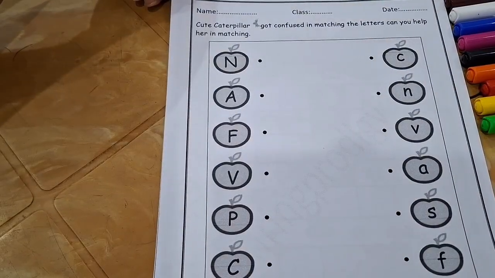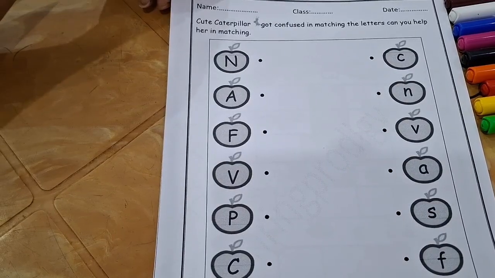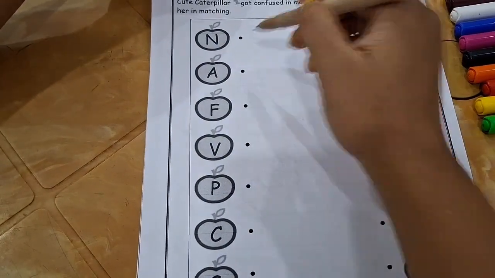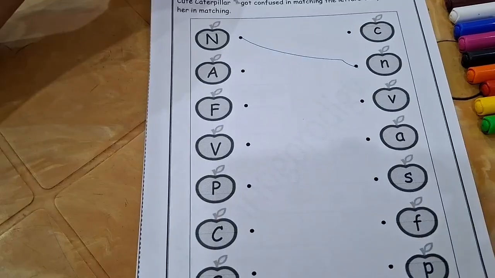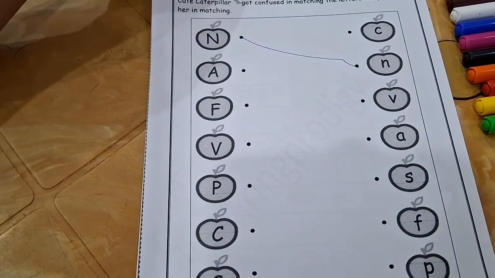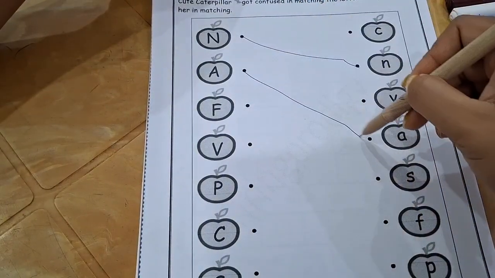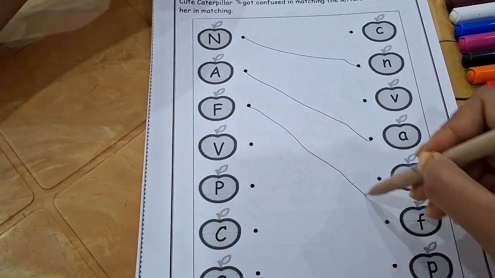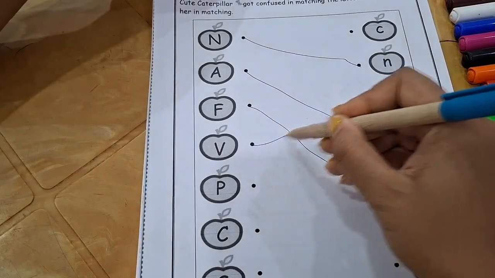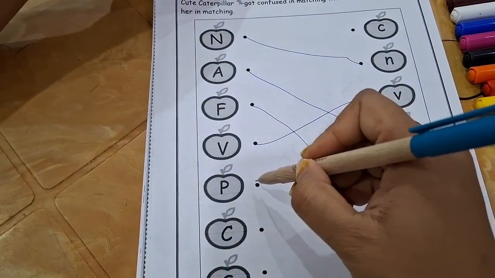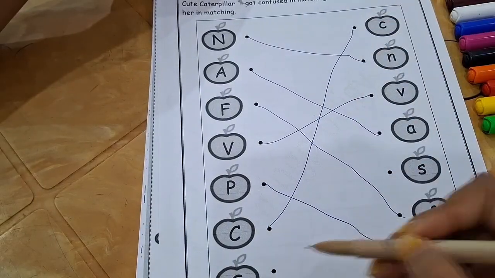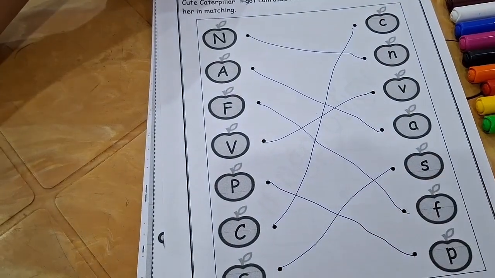Next one is cut. Caterpillar got confused in matching the letters. Can you help her in matching? N is what? Small letter N. Capital letter N, small letter A, small letter A. Next, F, small letter F. B, small letter V. P, small letter P. C, small letter C. S, small letter S.